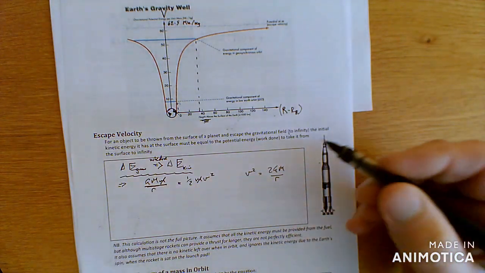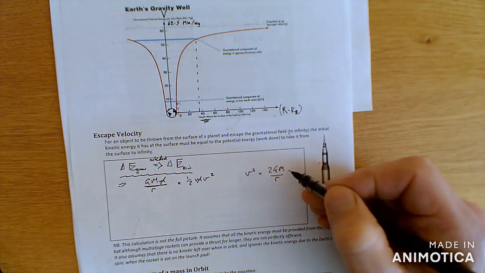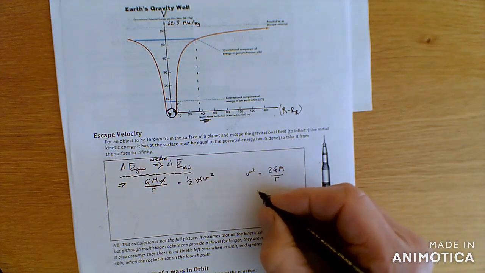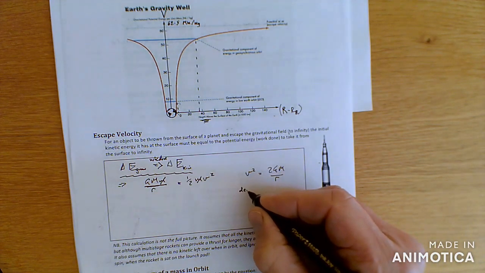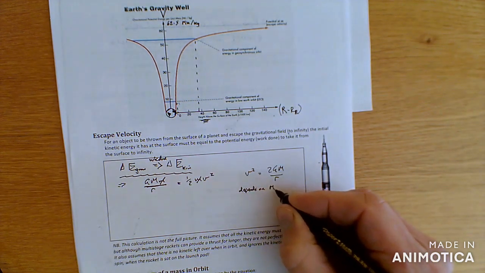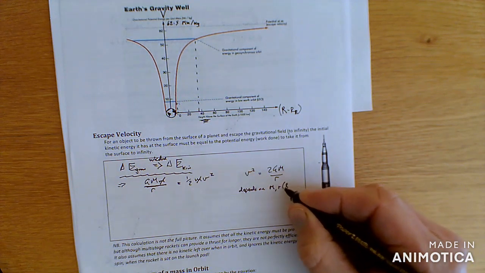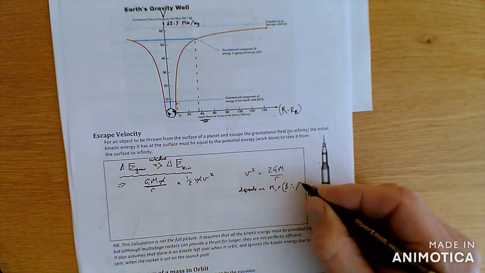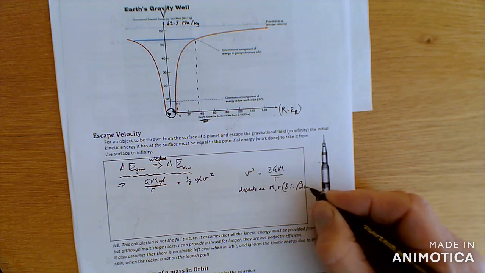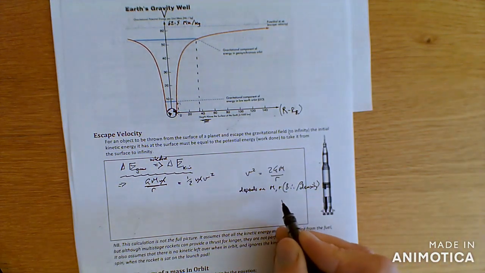For the Earth, if you put the mass of the Earth in, what you'll find is v is basically 11.2 to 3 significant figures kilometers per second. That's from our calculations using the mass of the Earth.